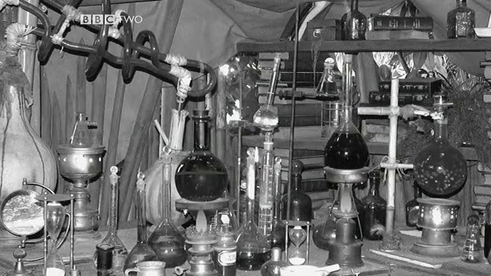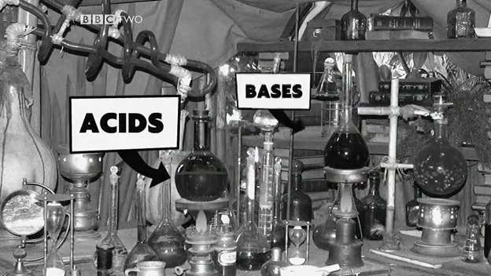So what is a salt? To find out, we have to investigate acids and bases.